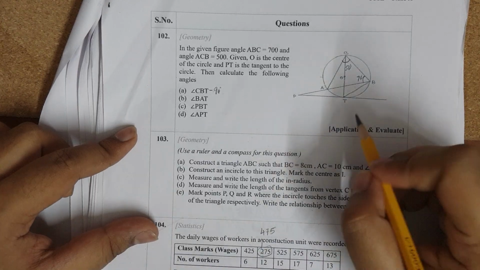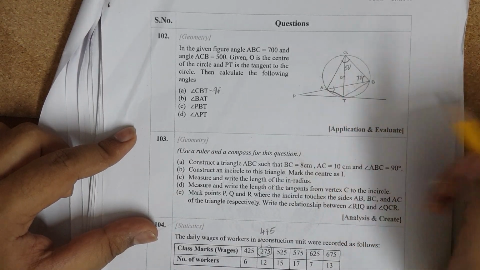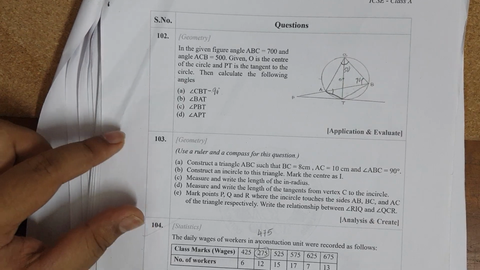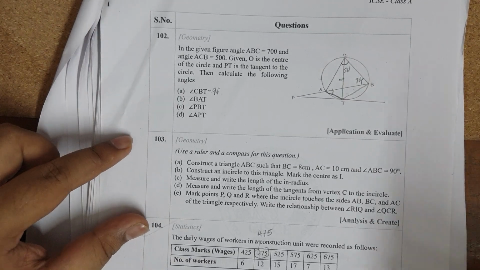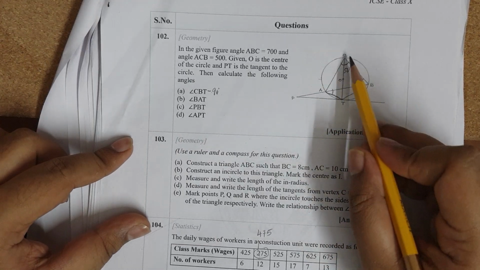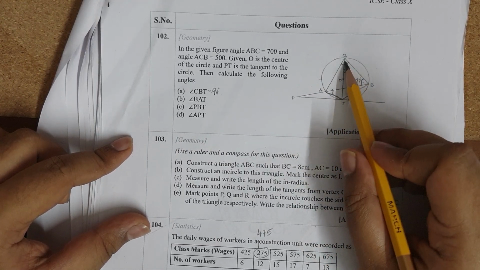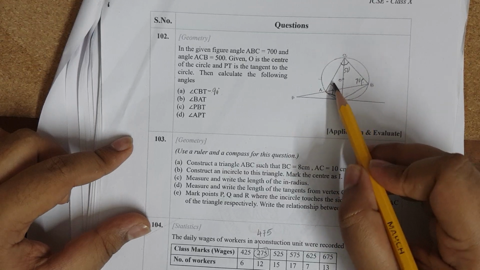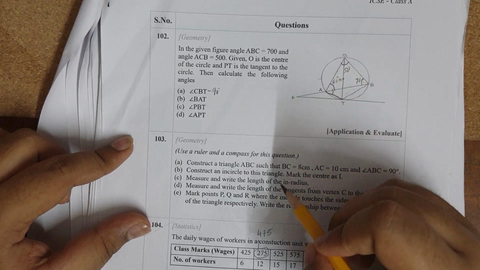Then for angle BAT, you can join AT. So for BAT, you can look at triangle ABC. I have 70 degree, 50 degree. So the remaining angle, which is angle BAC, must be 60 degree according to angle sum property.